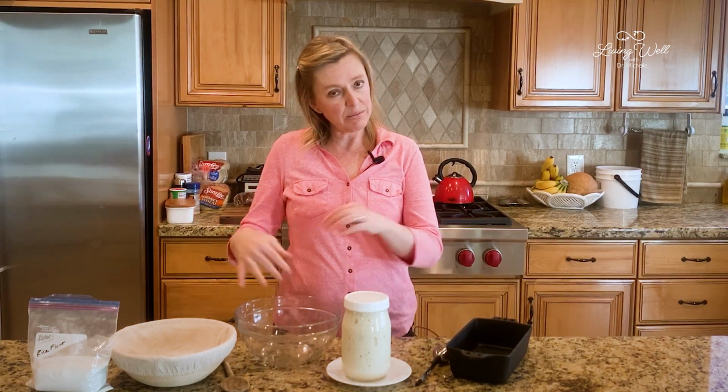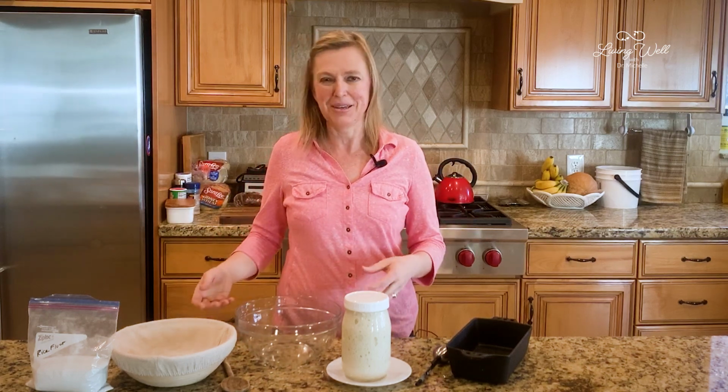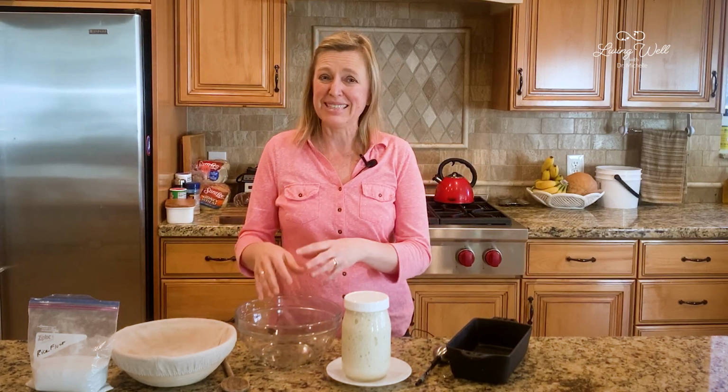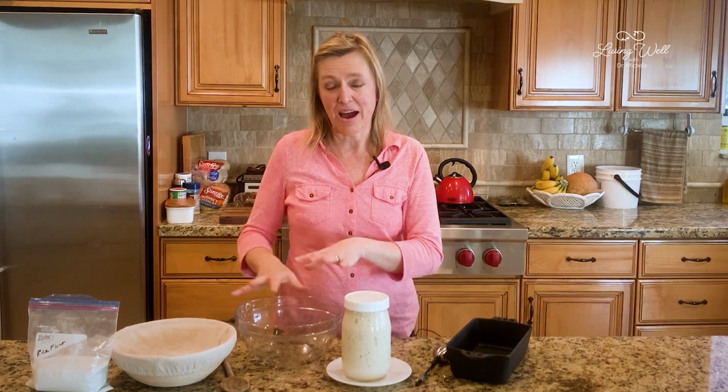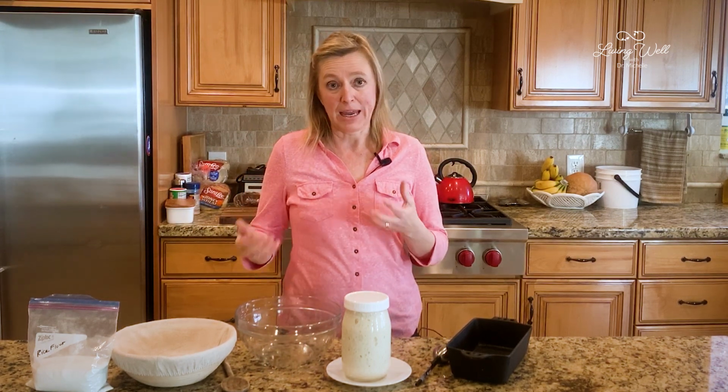What I do is I hand mix it together, a little bit larger bowl than this usually because I'm making more than one loaf. I hand mix it together until it's kind of shaggy, and then I cover it and I let it be for half an hour. And then I come back and I fold it.